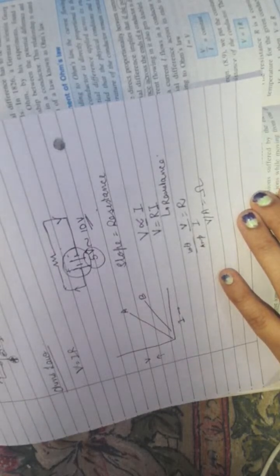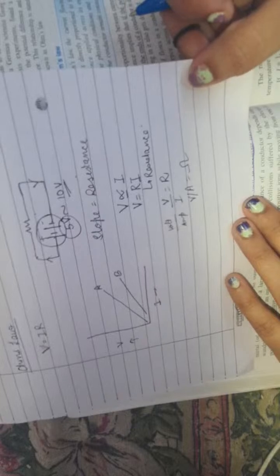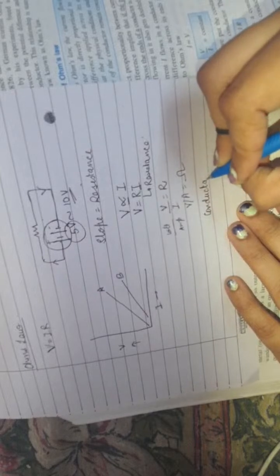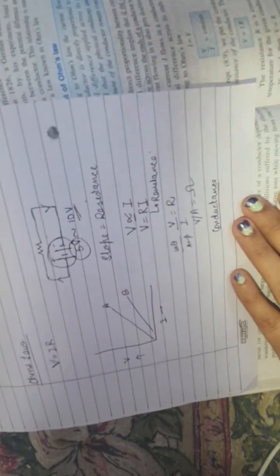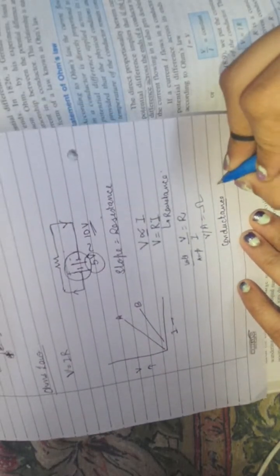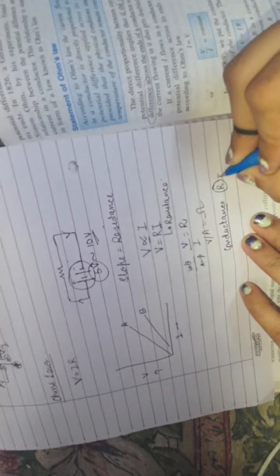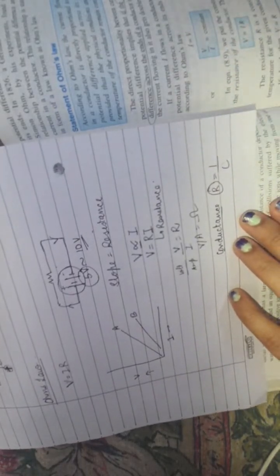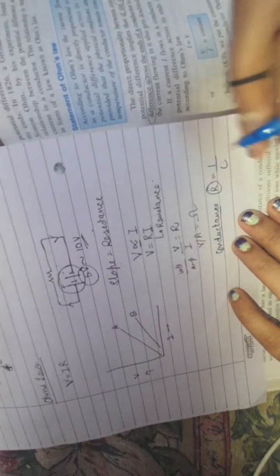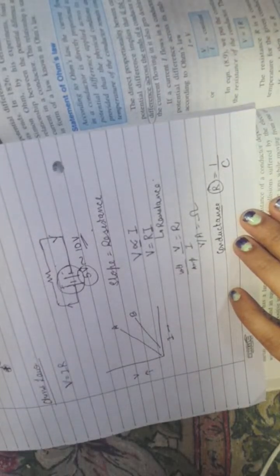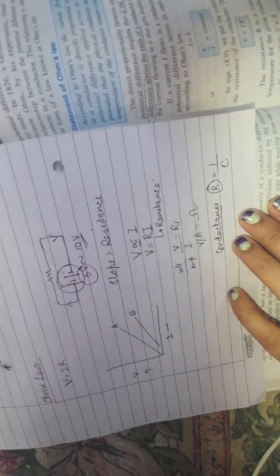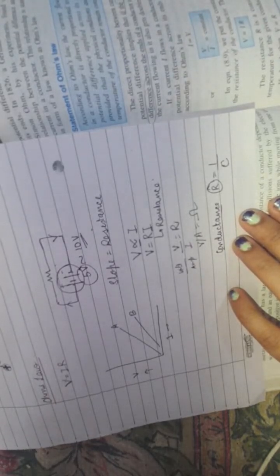Now next, when we come to resistance, we should know one more term, that is conductance. What is conductance? Conductance is basically the reciprocal of resistance. Resistance is given by the symbol R, so conductance would be the reciprocal, 1 by R. Resistance was opposition to the flow of current, and conductance is how easily the electrons can move during current. So it is just the opposite of that.